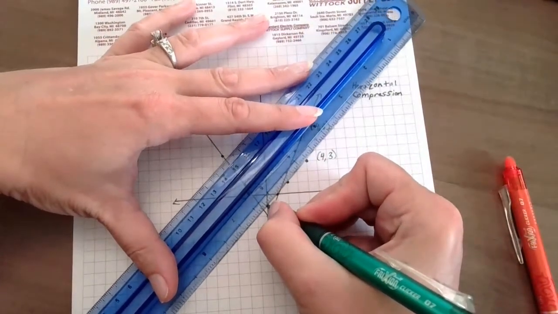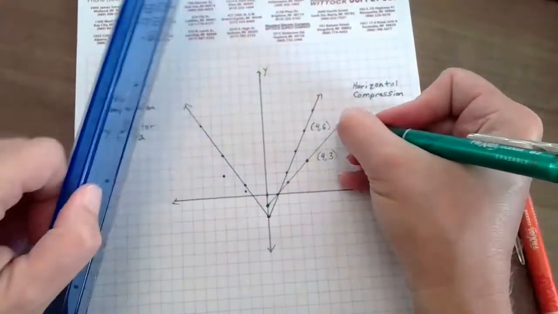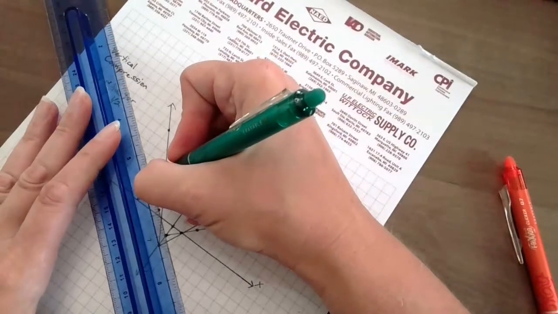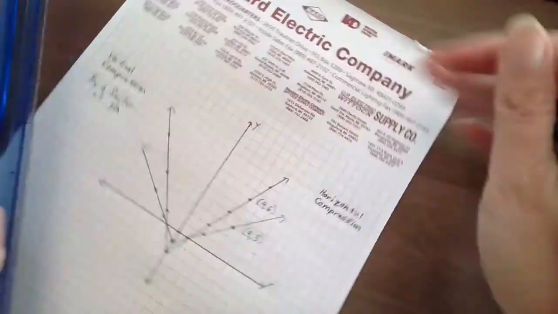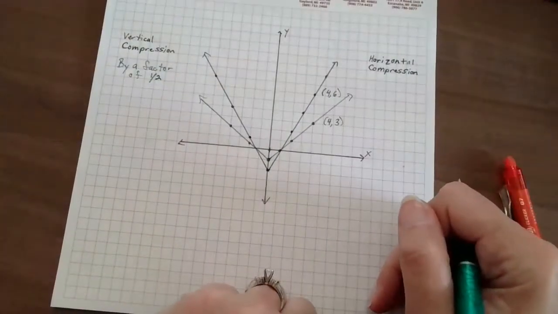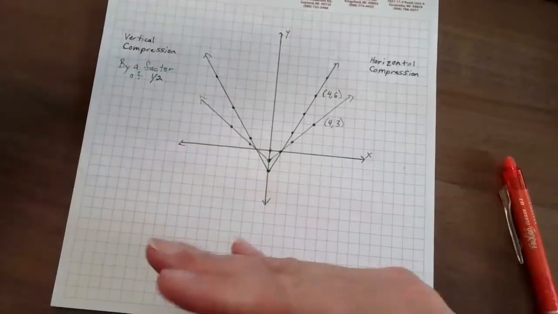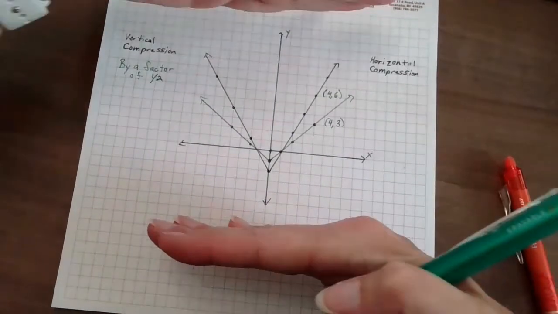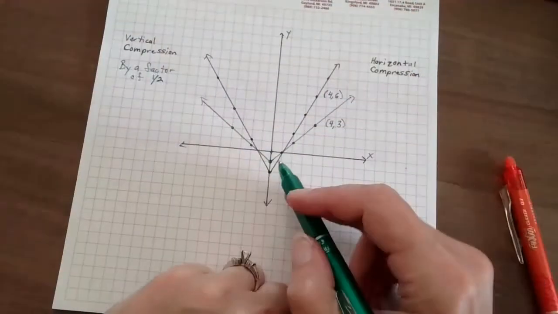All right, so what does that mean about our new image? This guy's going here. Lovely. This guy's going here. There we go. Very, very interesting. By taking all of our y values, again vertical, this is a vertical change, and cutting them in half, we have smooshed the graph this way.